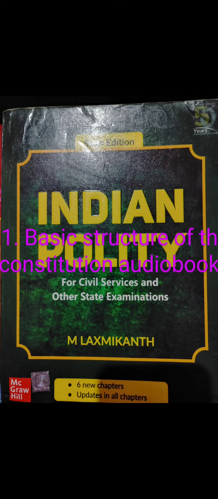The question of whether fundamental rights can be amended by the Parliament under Article 368 came for consideration of the Supreme Court within a year of the Constitution coming into force. In the Shankari Prasad case 1951, the constitutional validity of the First Amendment Act 1951, which curtailed the right to property, was challenged. The Supreme Court ruled that the power of the Parliament to amend the Constitution under Article 368 also includes the power to amend fundamental rights.